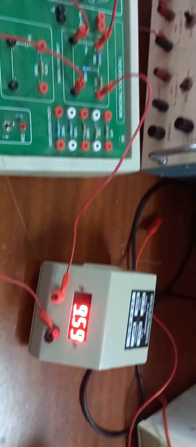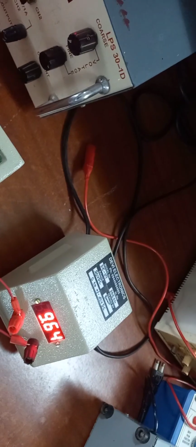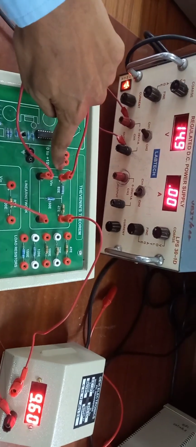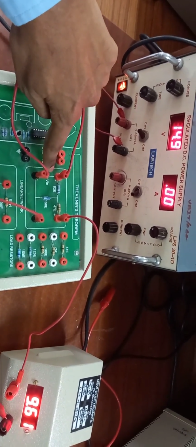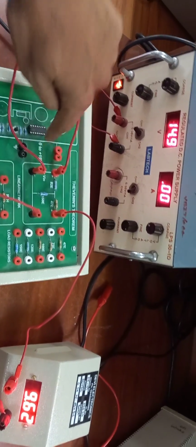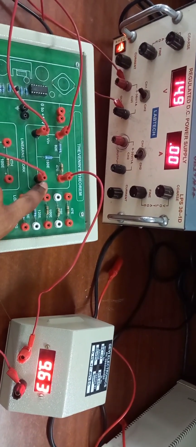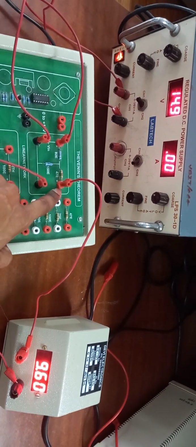Then we can find out R Thevenin. To find R Thevenin, we simply short circuit the voltage source, I mean the input voltage source, and then connect one multimeter across these two terminals. Then we will find R Thevenin.